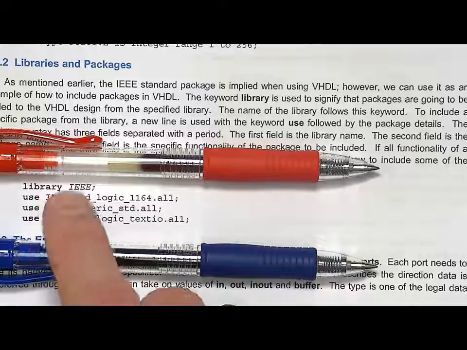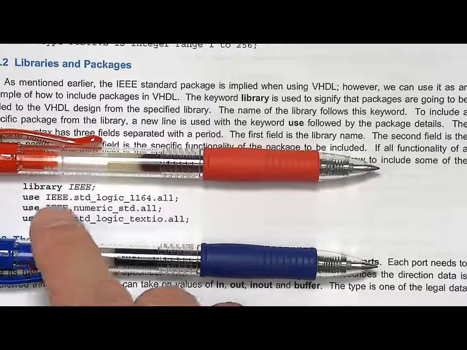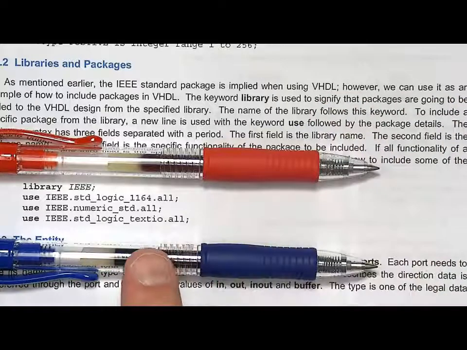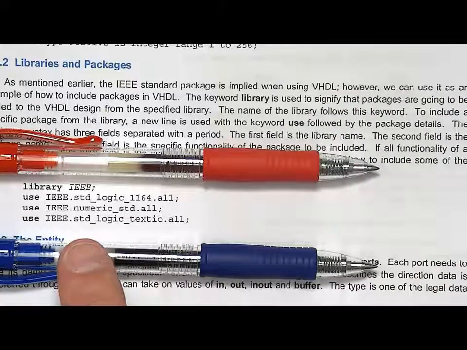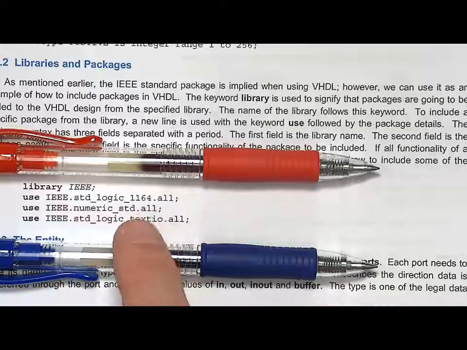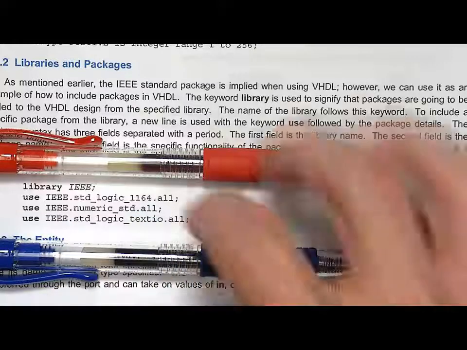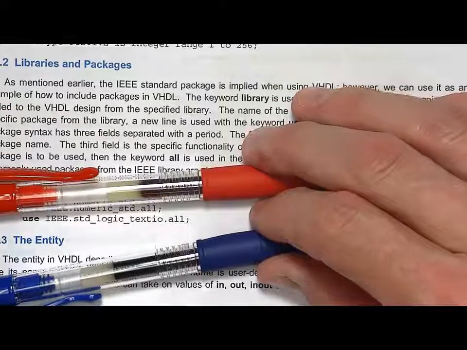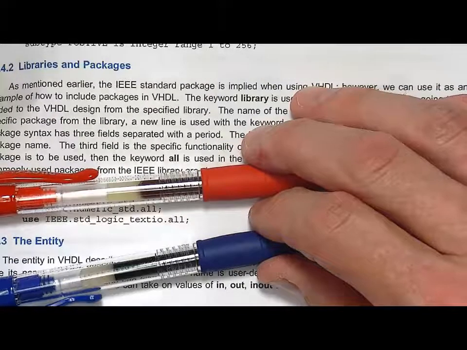So these, again, they typically go at the beginning of the file within the VHDL file, and you don't include them if you're not going to use them. And in fact, some packages will conflict with each other, so that's a whole topic in itself of understanding what's in the packages and how you actually use it.